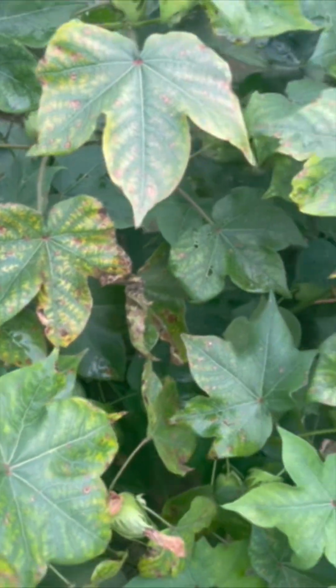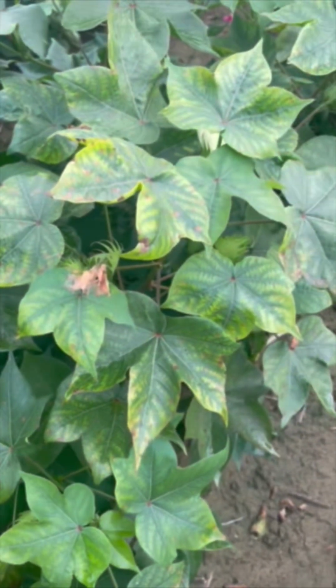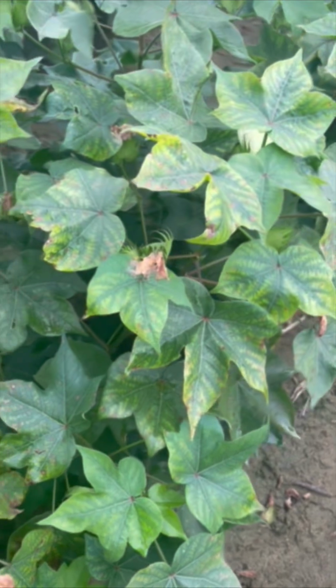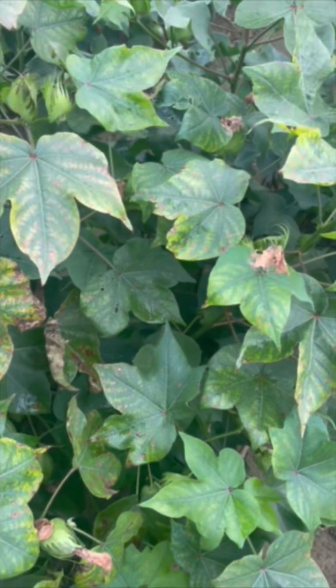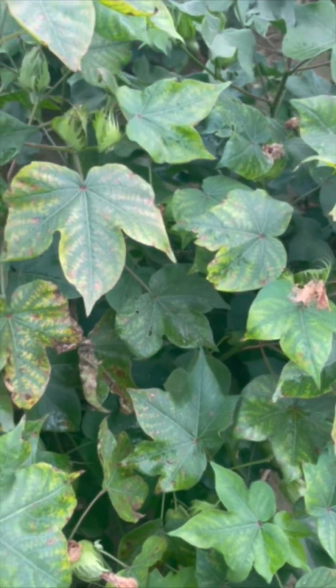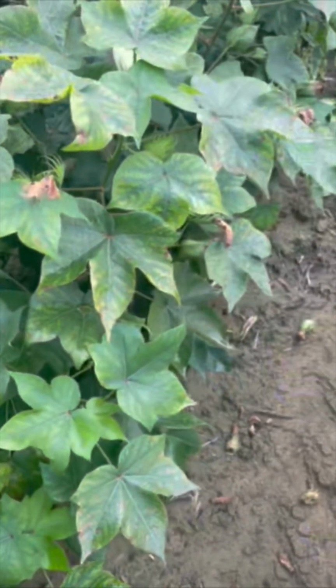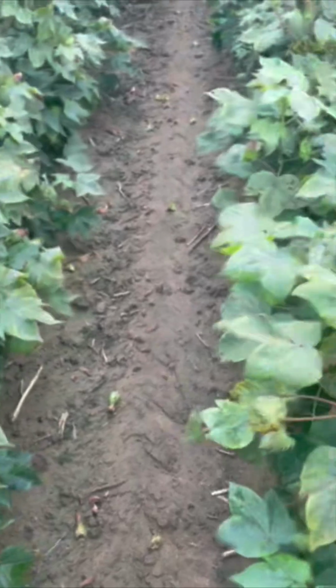I hope that, if you see this in your fields, it's multiple things going into it. It doesn't necessarily mean that your potassium level in the soil is super low. It means that it's low in the plant. Could be environmental, could be true soil deficiency.